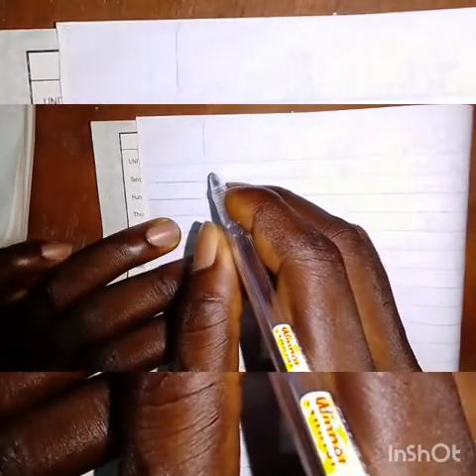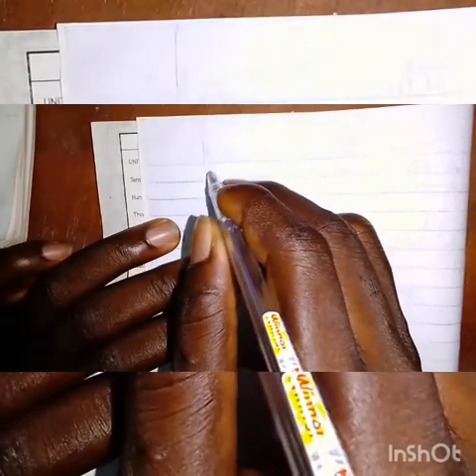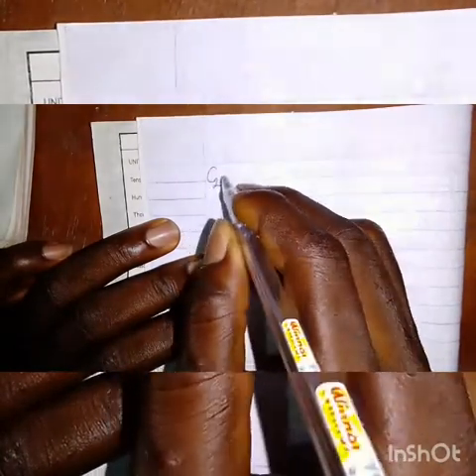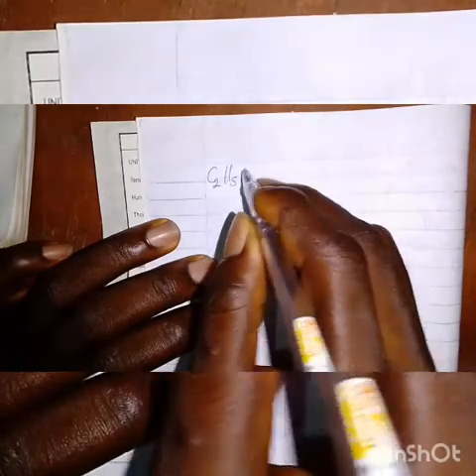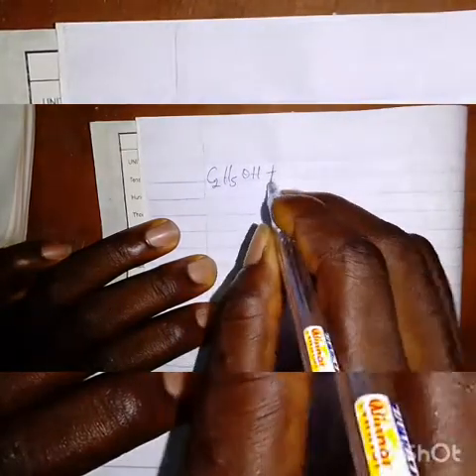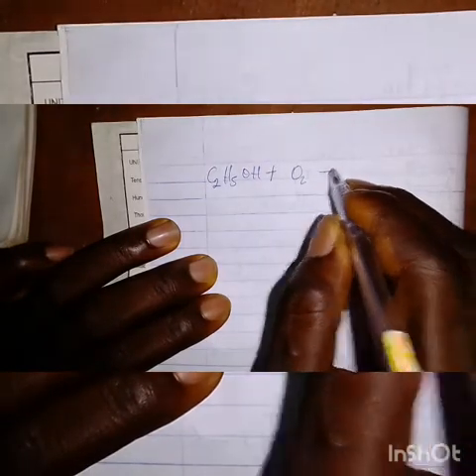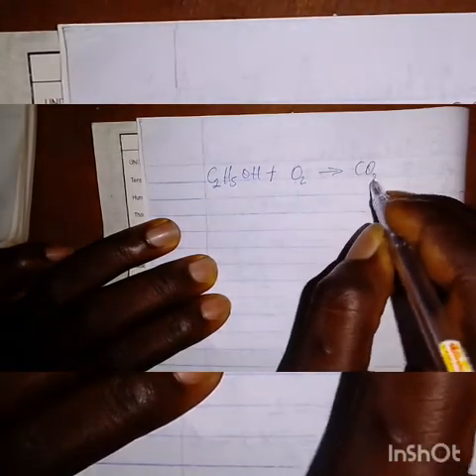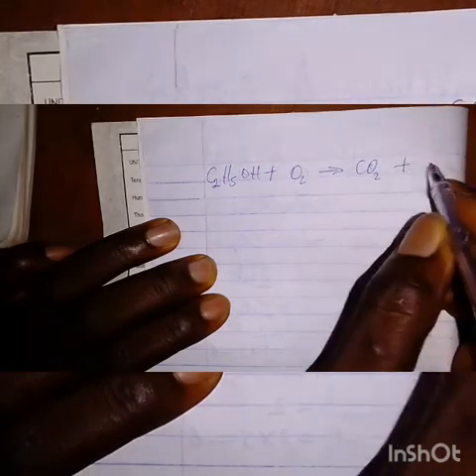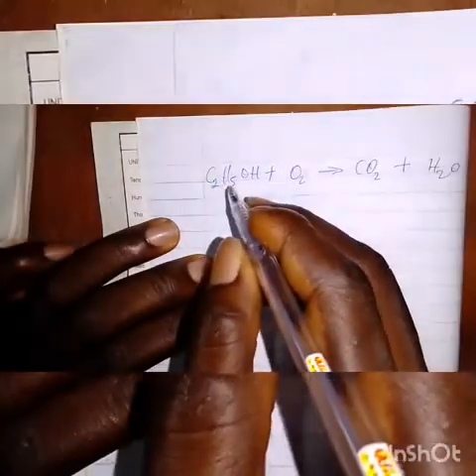Now, the equation is C2H5OH plus O2 to give rise to CO2 plus H2O.